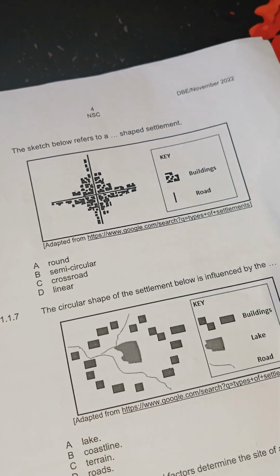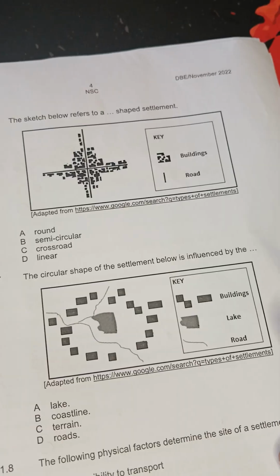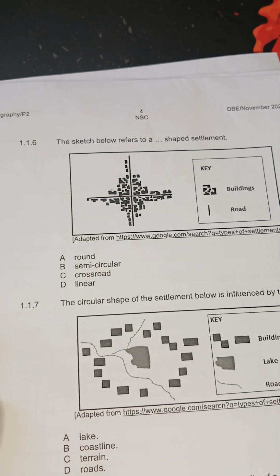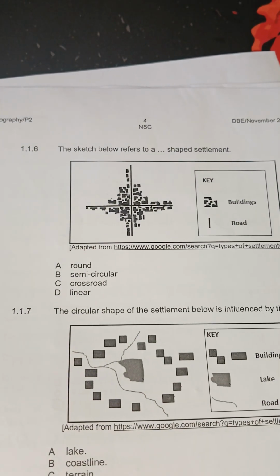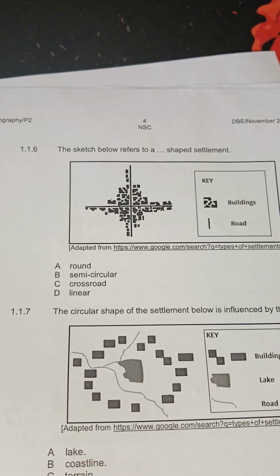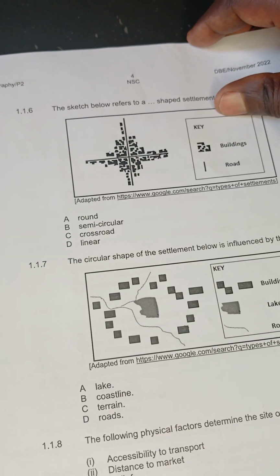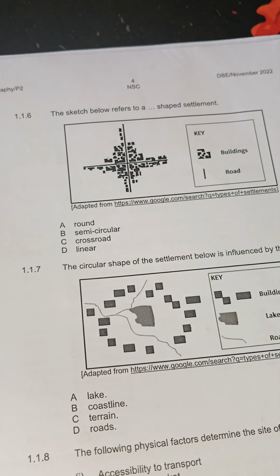Okay. Then 1.1.6, the sketch refers to a shaped settlement. So you need also to know the difference between a settlement pattern and when you talk about the shape of a settlement. When you talk about patterns, we are talking about the density of buildings. That's what it's all about. Is it dispersed? Is it nucleated?